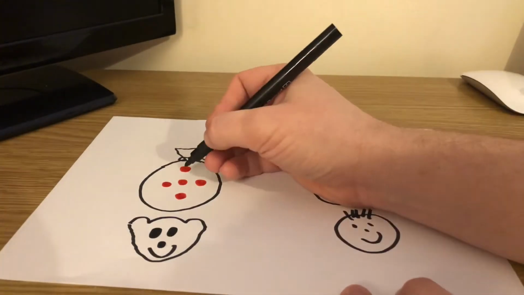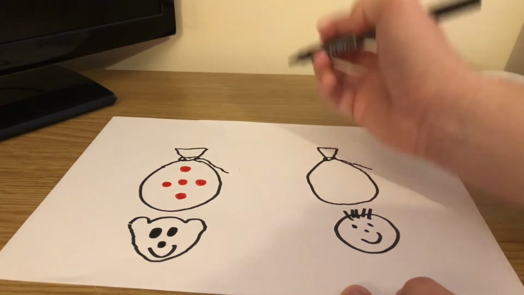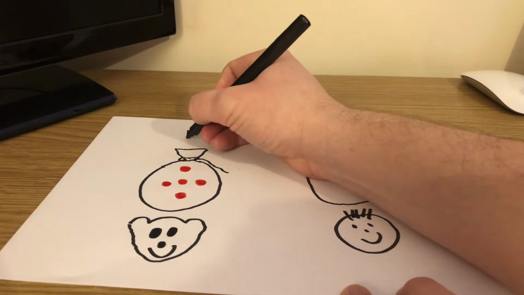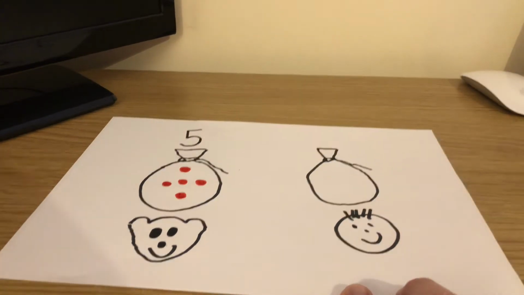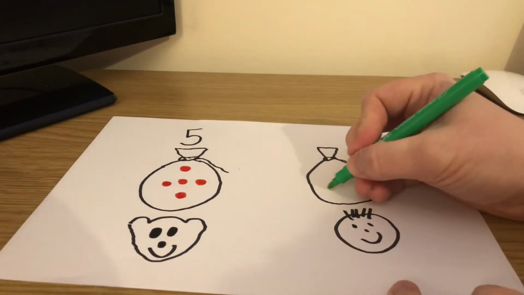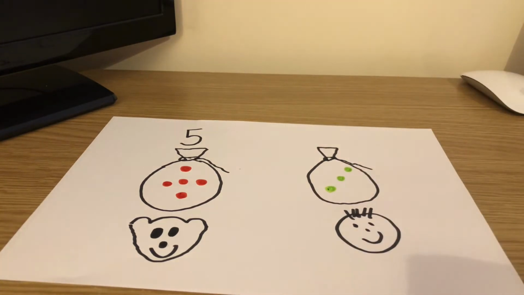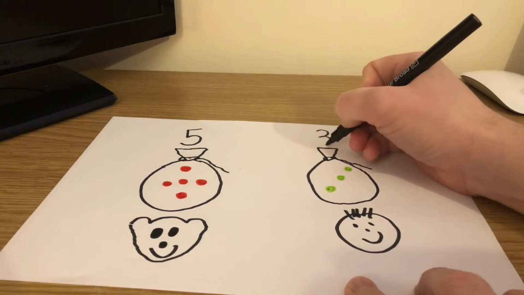He's got 1, 2, 3, 4, 5, and you might even notice that from the dice. I'm going to put 5. Charlie's got 5 sweets in his bag, but poor me, guess how many I've got in mine? How many is that? Can you see that just by looking? I've got 3. Greedy Charlie.